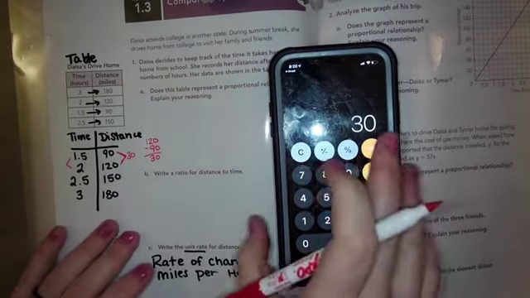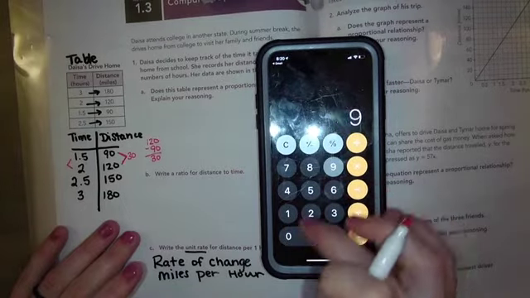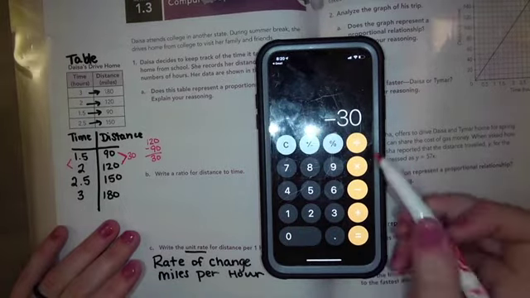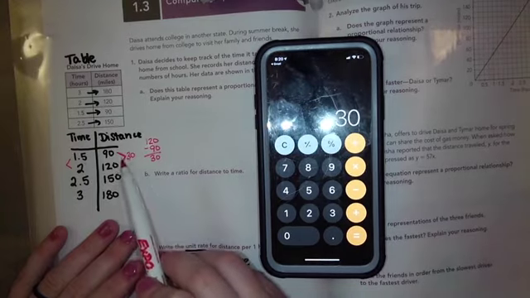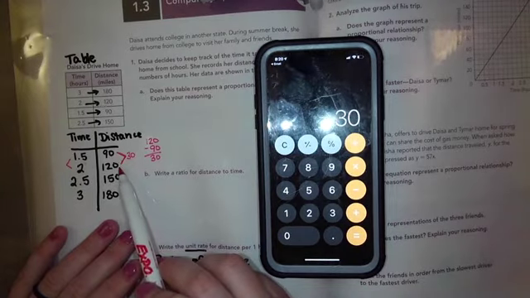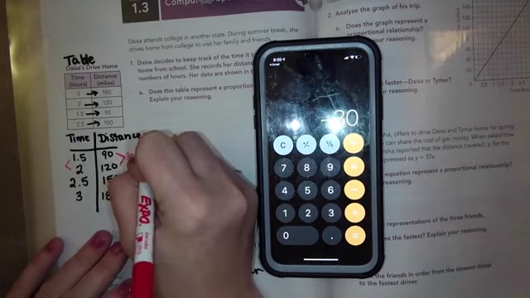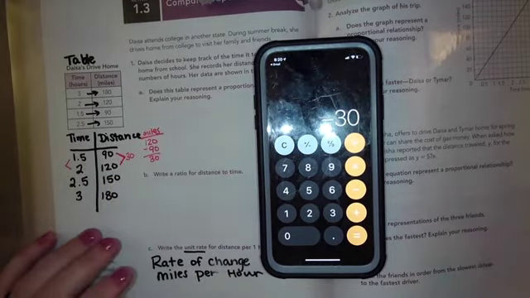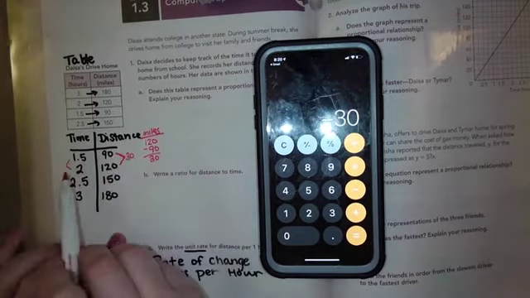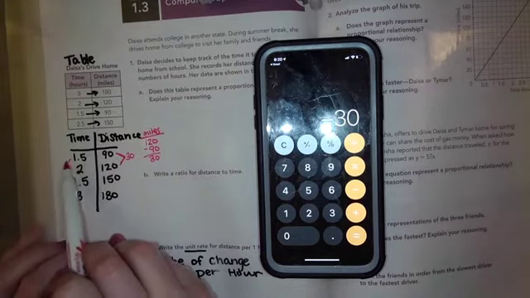Now, the reason that you don't go the other way, 90 minus 120, would give me a negative 30. She didn't go a negative distance or negative miles. She went a positive miles. Okay, now let's see how much time changed.